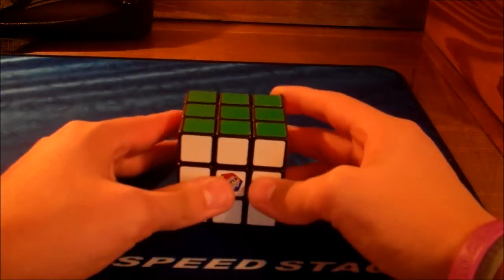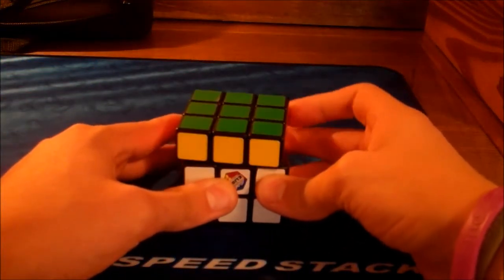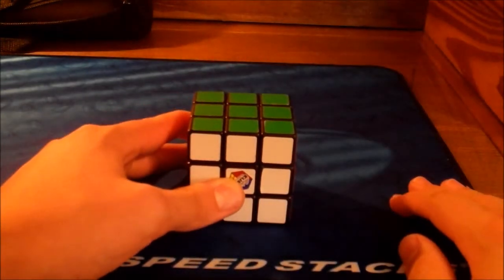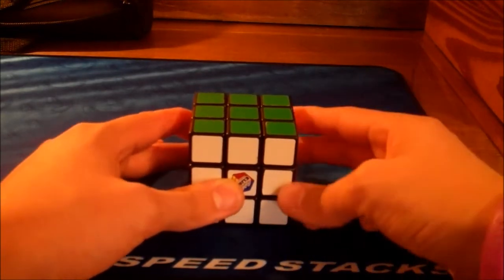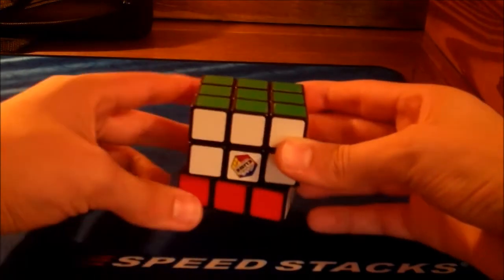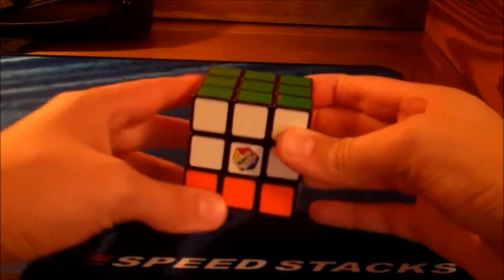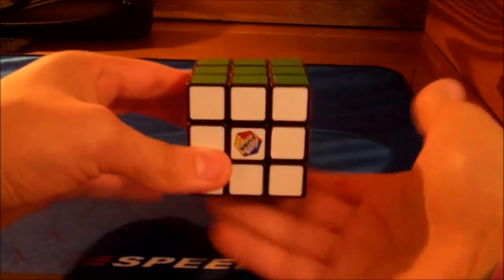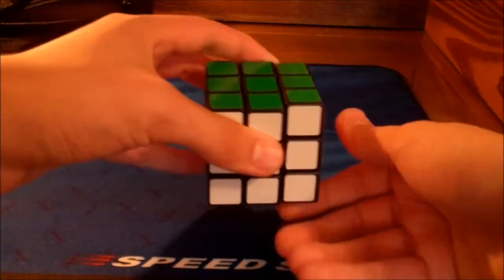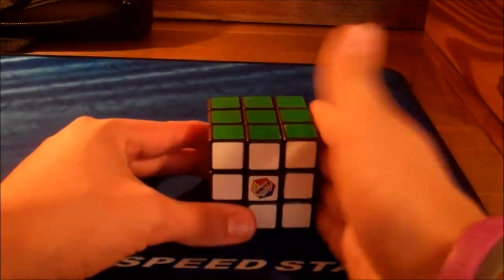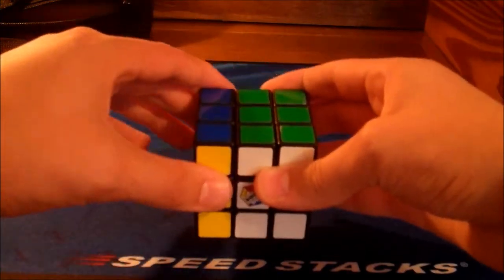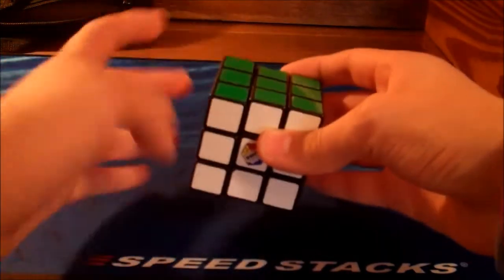Okay, so this will be called the U face, the side I'm turning on. It is the top layer of the cube, and it stands for up. And the opposite of up is down, so this will be called the D face, because down starts with D. This side that I'm turning right here will be called the R face, because it is on the right side. This will then just be the left face, and it will be L.